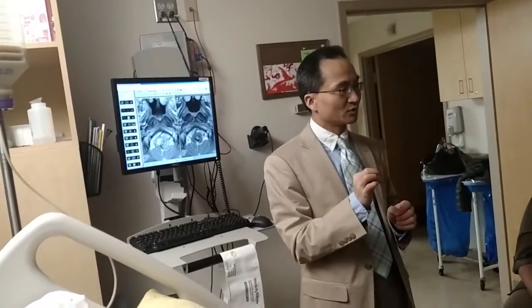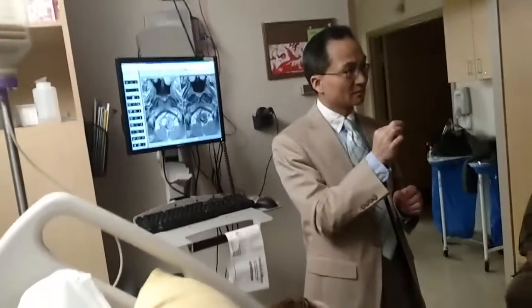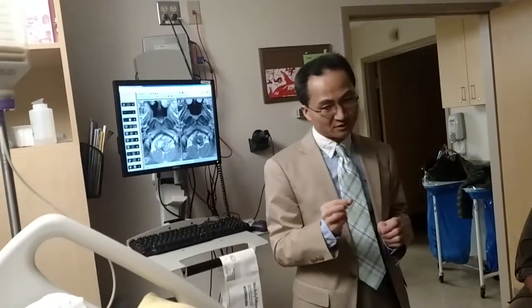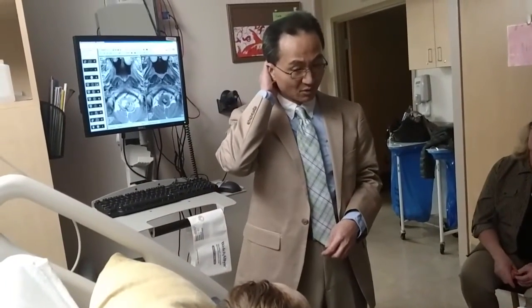That would be treated with focused radiation, which will actually scar it shut, but it does take a year or 2 if we do that. Okay. So that's only 1 or 2%. I don't expect that's the case, but it's not 100%. So we run another angiogram before we go in. We don't want to be going in surprised. So that's the reason for the angiogram.